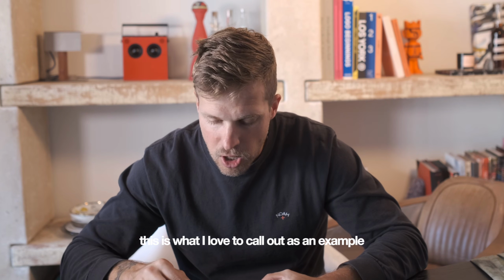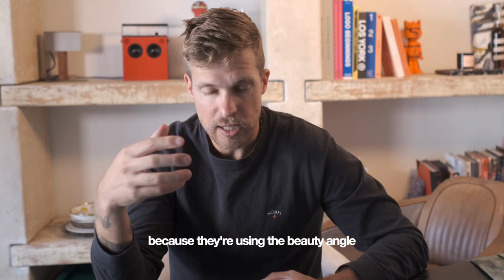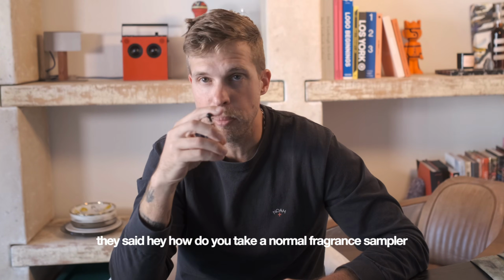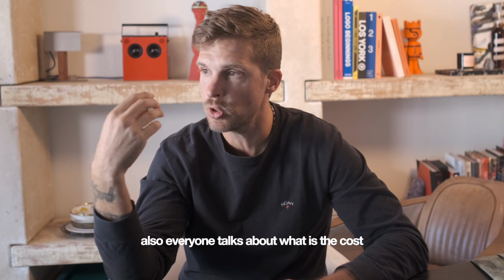So this is one I love to call out as an example because they're using the beauty angle. They said, hey, how do you take a normal fragrance sampler? How do you make it something aesthetically pleasing? But also everyone talks about what is the cost?